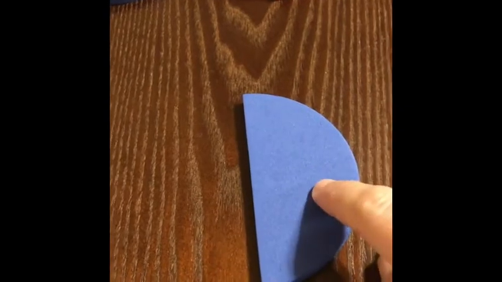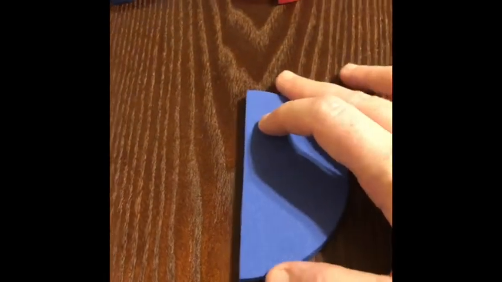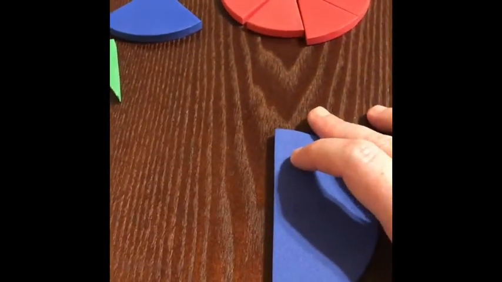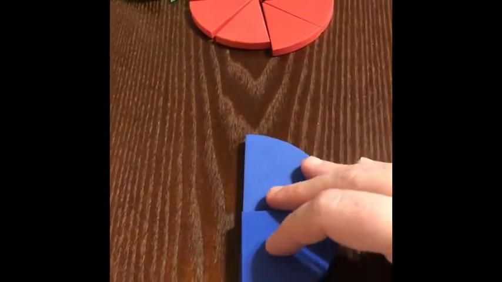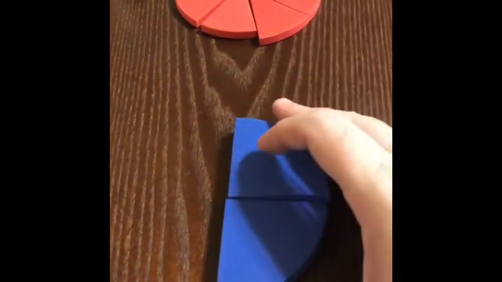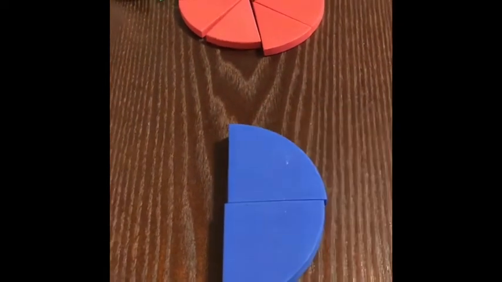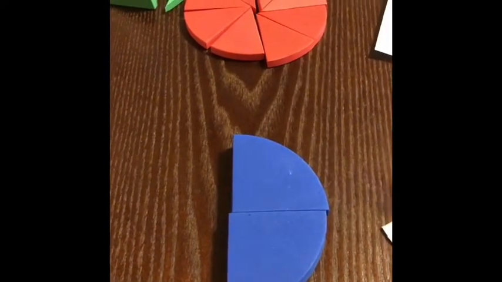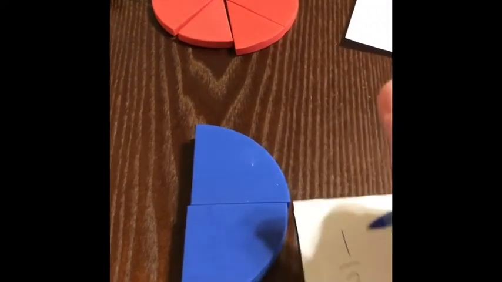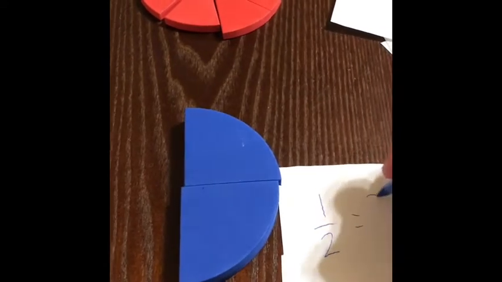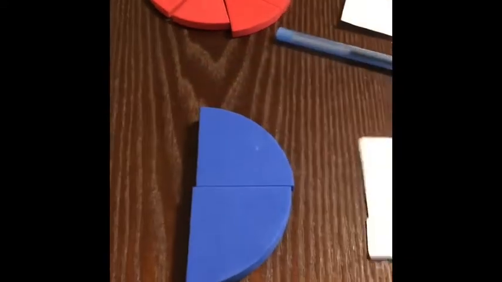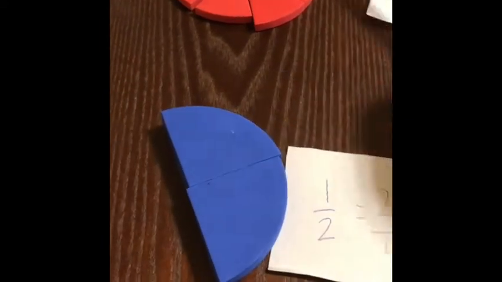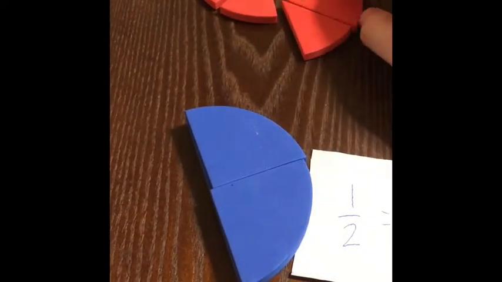Here's 1/2. This is 1/2 of a circle. Now a half, well, I could put 2/4 on top of it and it would cover the same amount of space. So I could say, oh, well, 1/2 is equal to 2/4. I could do that. But I also could say, well, what about these eighths?